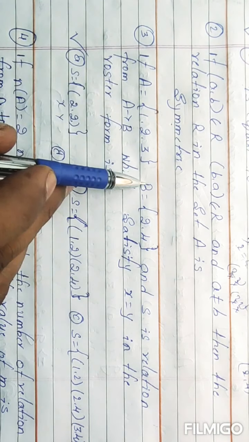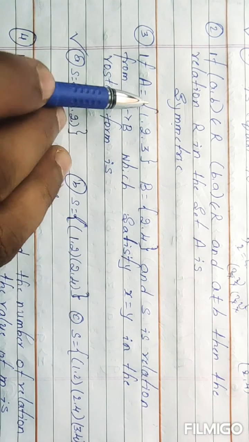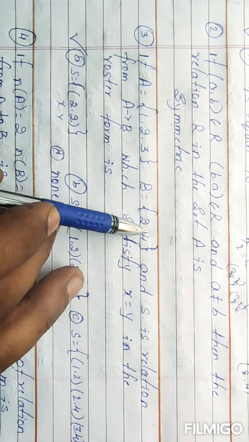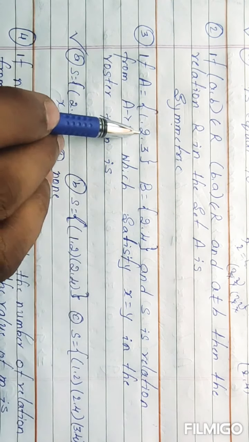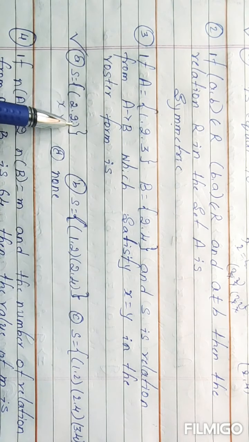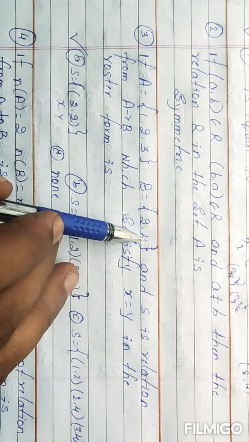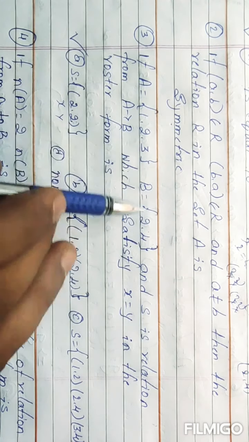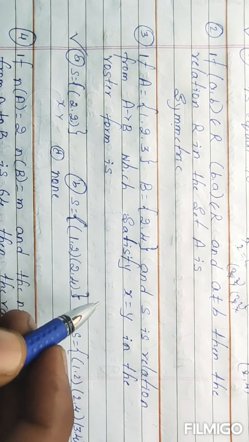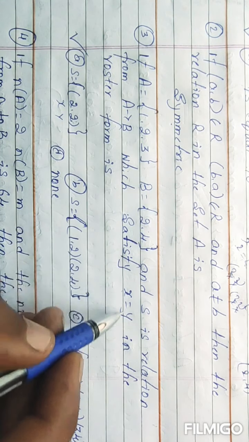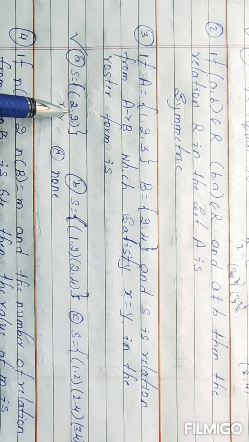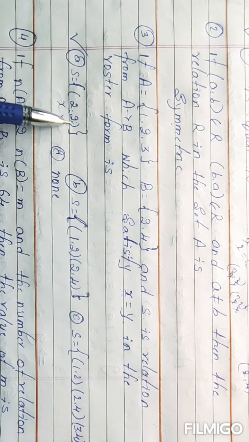When we relate A to B, we will get, see, 1 and 2, they are not equal; 1 and 4 we can write, but 1 and 4 are not equal. (2, 2) is one of the ordered pairs, that is equal, x and y both are equal. If I write (2, 4), 2 and 4 are not equal; (3, 2), they are not equal; (3, 4), they are not equal. The relation R is defined such that in the ordered pair, the first component and second component must be equal, that is only one, that is (2, 2).